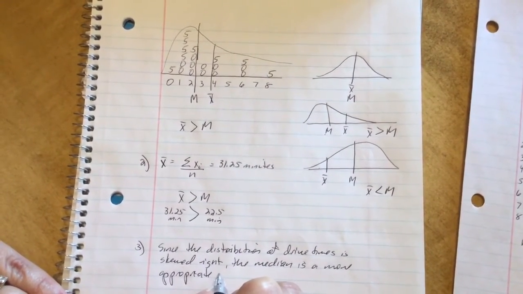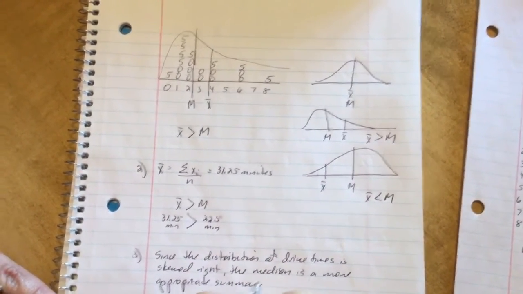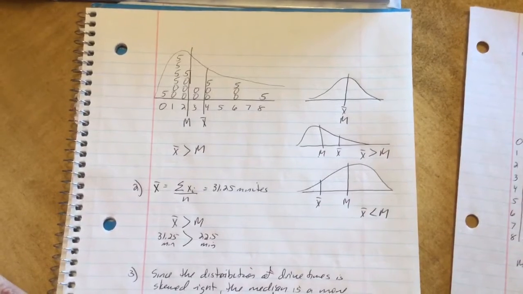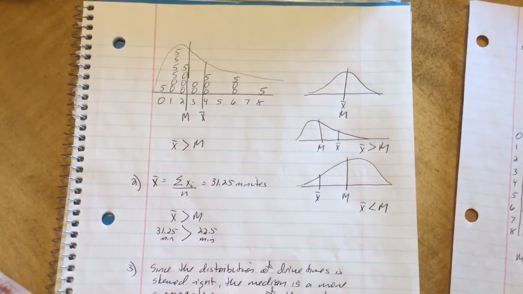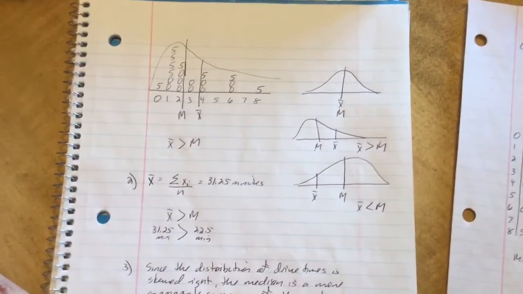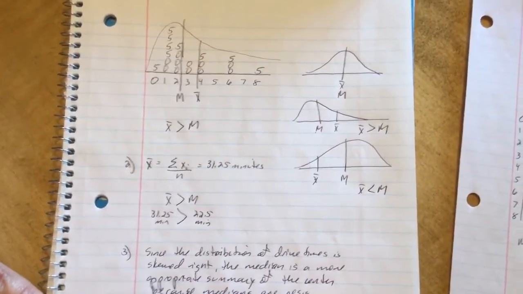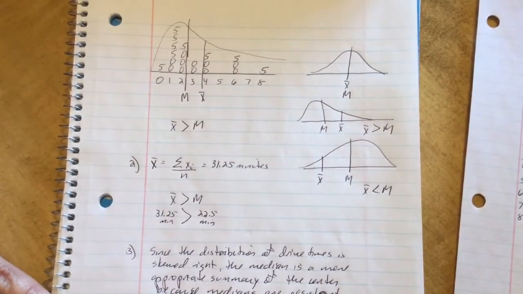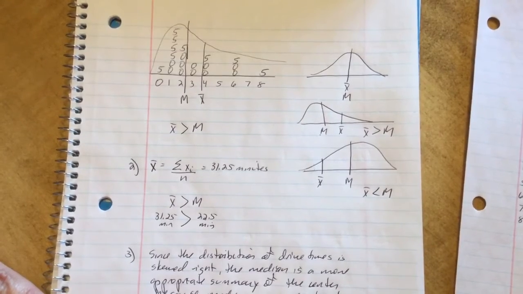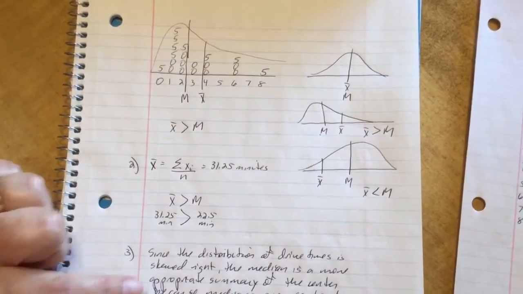appropriate summary of the center because medians are resistant to extreme values, okay? And that concept, come on down, you can't see.